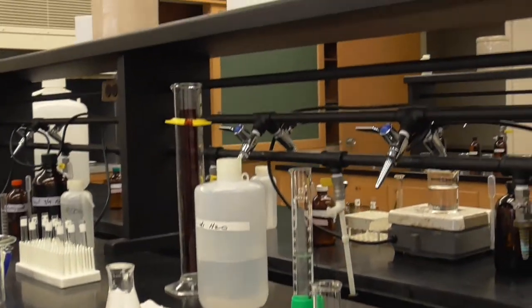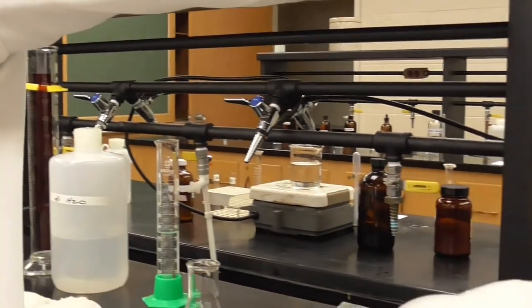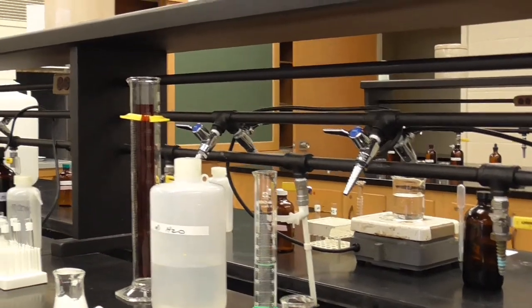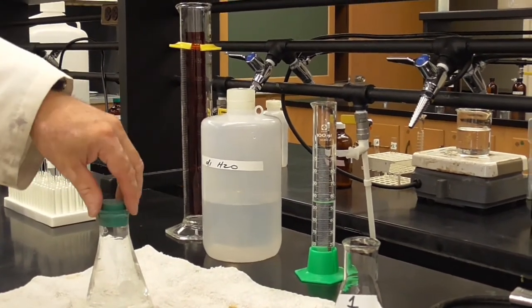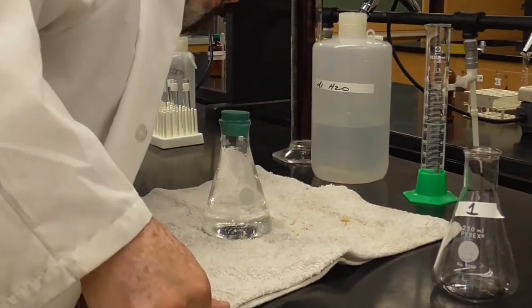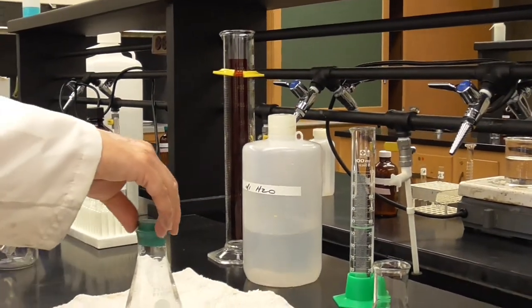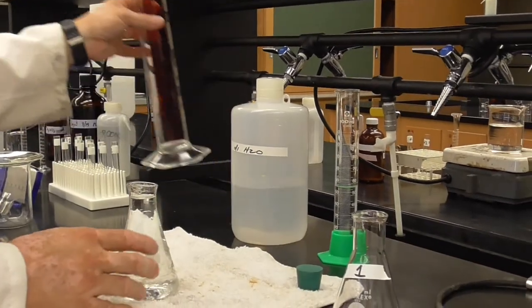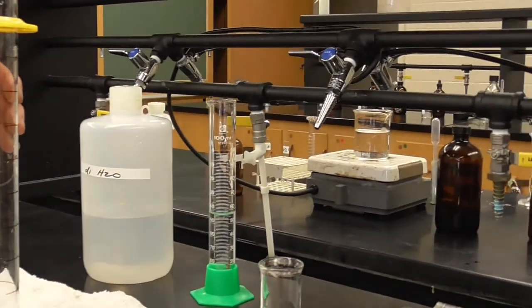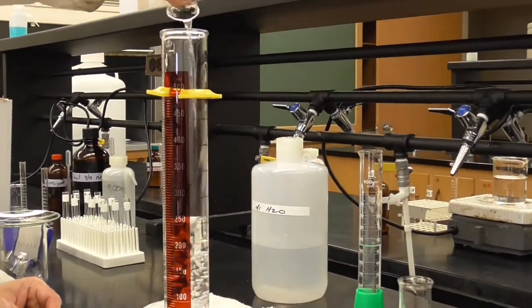Where did our black one go to? I've lost my stopper. Well, here's a green one that's the same size. It's just green, so it'll work. That's fine. Put that in. It spills over a little bit. That's fine. I don't know what I did with my black stopper. That's kind of funny.